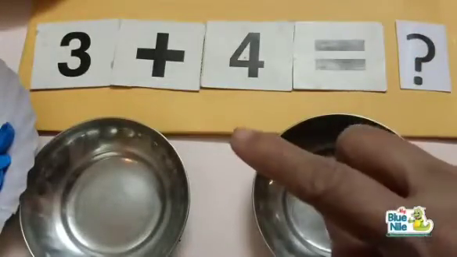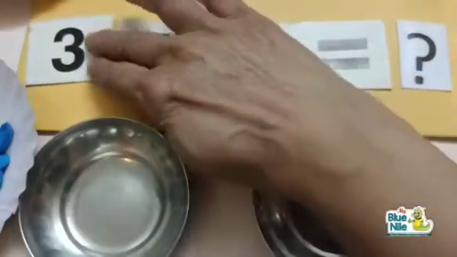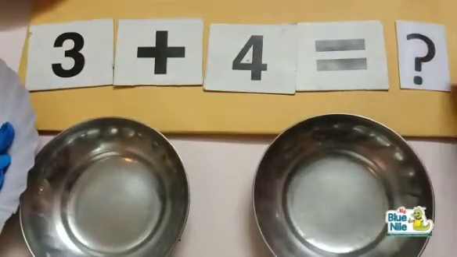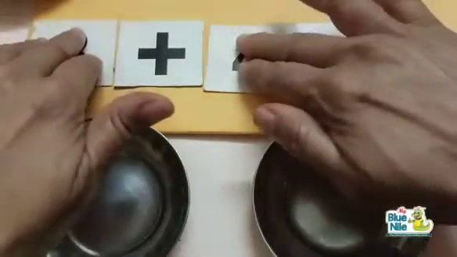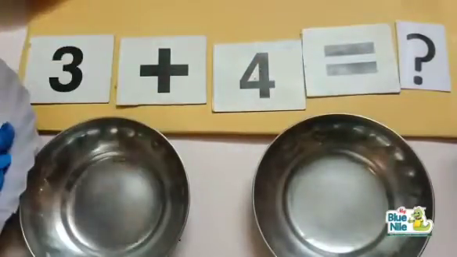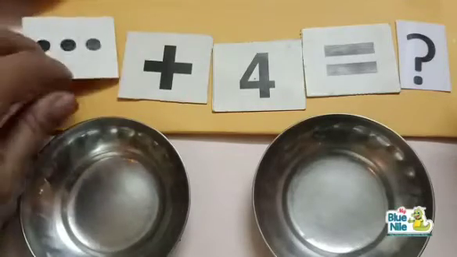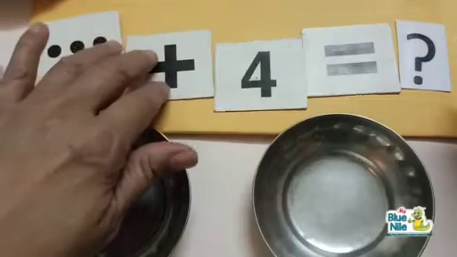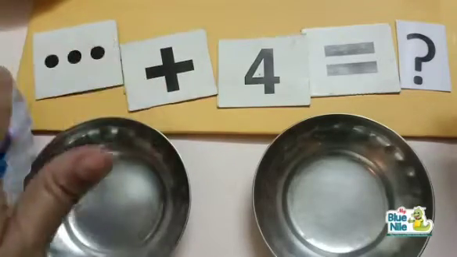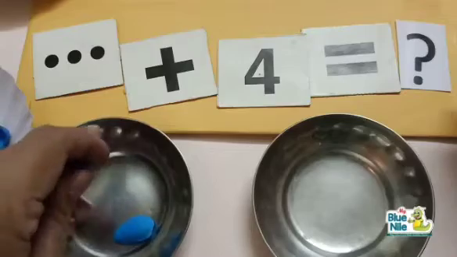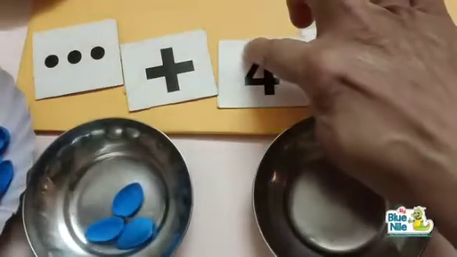Now I have taken here the first number, that is 3 plus 4 is equal to what? What is the answer for 3 plus 4? Okay, so now what you can do here is, you know that on the other side you have the dots, right? So you can tell the kids to take the shells as per the number of dots. So you have 3 dots here, so you will take 3 shells, 1, 2 and 3, plus 4.